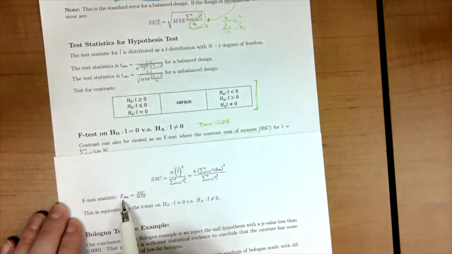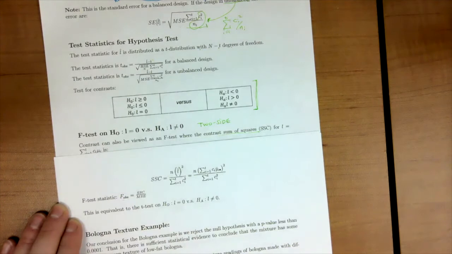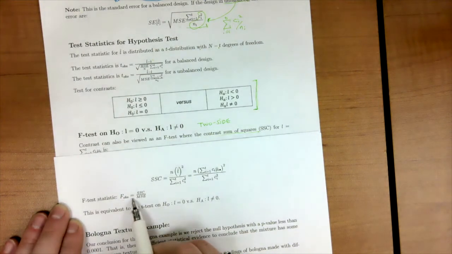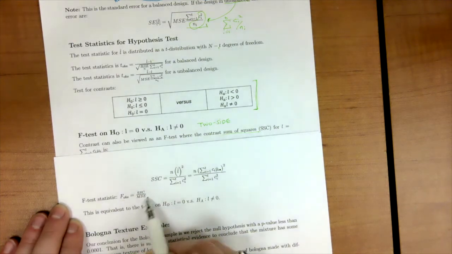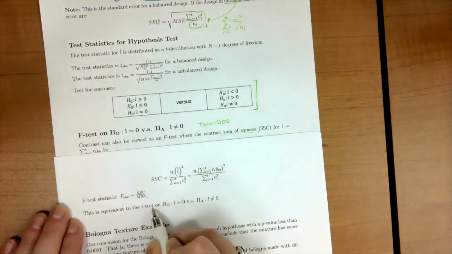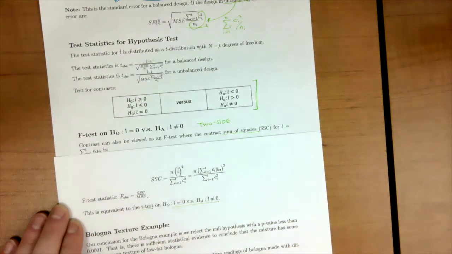We compute the F observed, which is going to be SSC over MSE. The reason we could write it as the mean squared of the constraint, but our degree of freedom is only 1 in this case, so it's easier to look at that. And again, this is only equivalent to a t-test when it's a two-sided t-test.